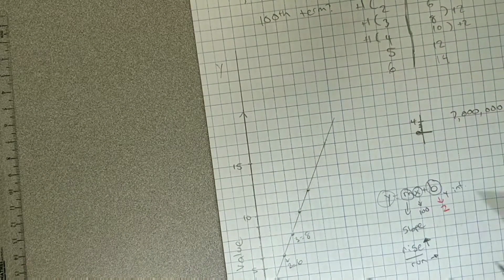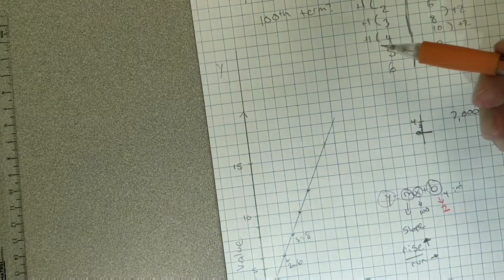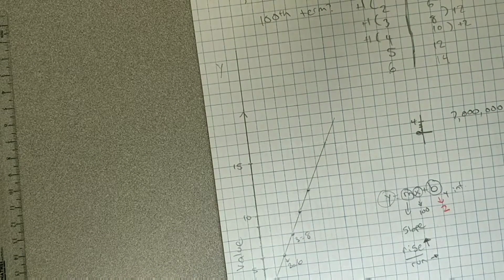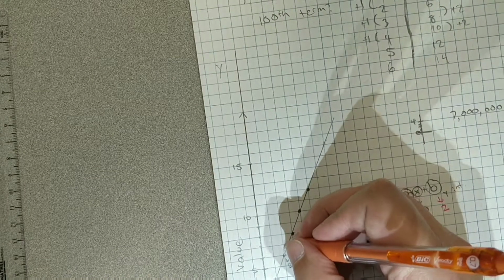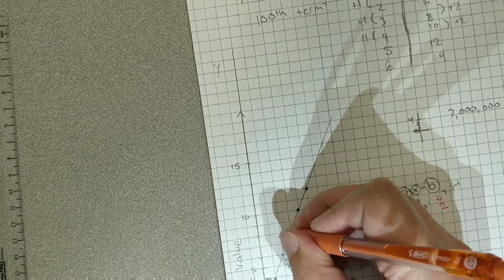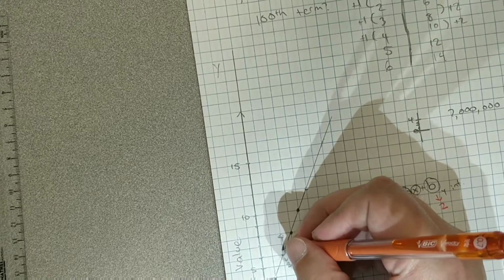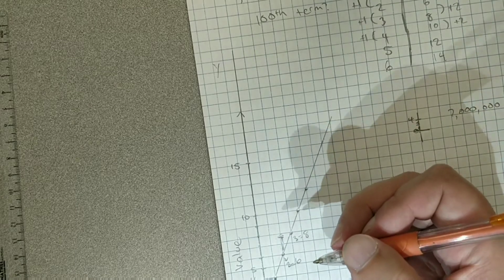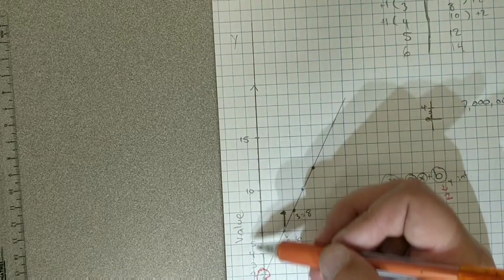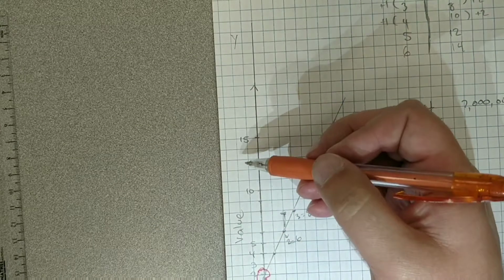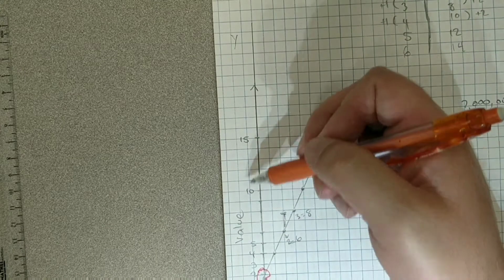You can compare any 2 points. You could compare the 2nd point with the 1,000,000th point. It doesn't matter. You're still going to get the same number. But it makes sense to look at 2 close points here. So my rise. And the mistake kids make is they count grid spaces. So they'd say the rise is 2 because it goes up 2 grid spaces, which in this case is correct. But if you went up by 2s or 5s or some other scale on your y-axis, you're going to get the wrong number. So don't count spaces.